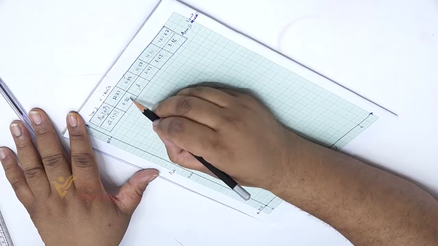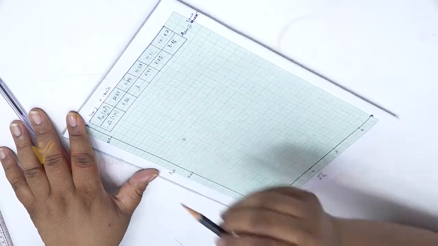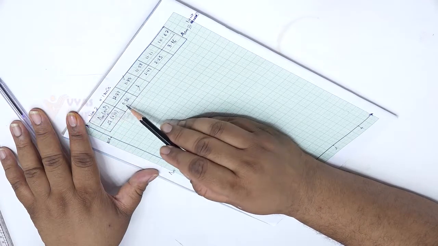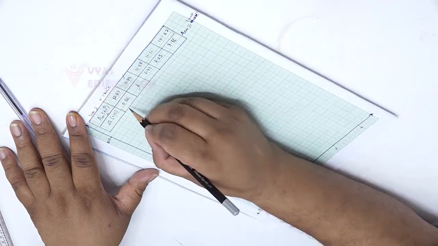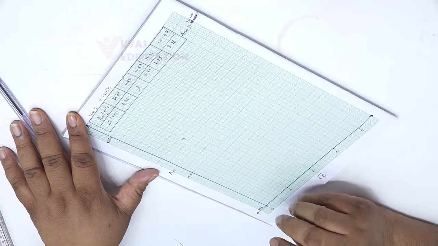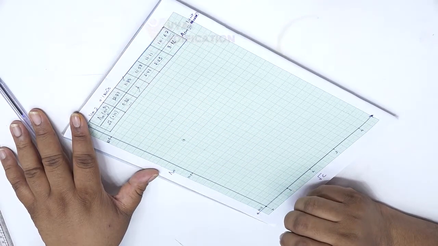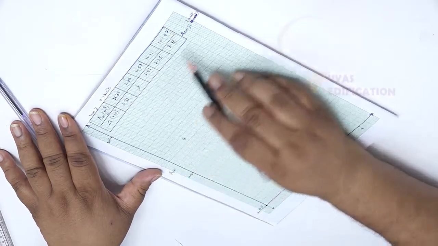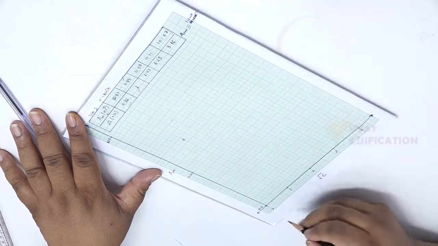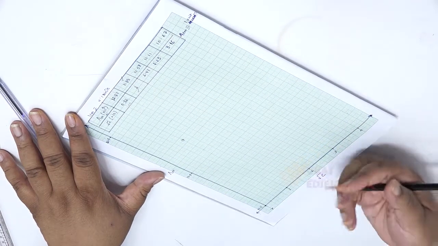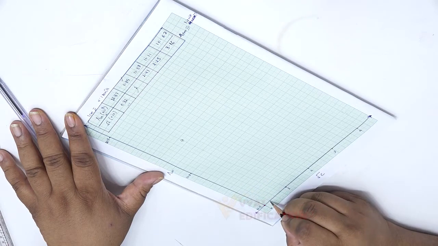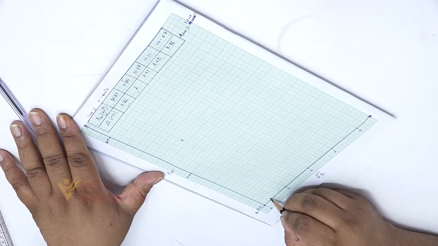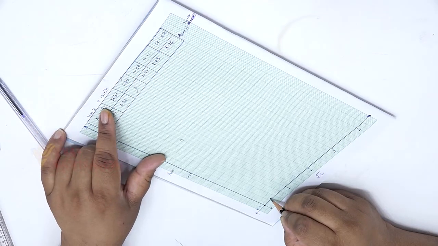Congratulations. What about 0.32? Now, since 1 unit is 4 centimeters, 0.32 units is 0.32 multiplied by 4. And how much would that be? 1.28 centimeters. So 1.28 or 1.3 centimeters. I have got this. And how much up? This is 12.37.